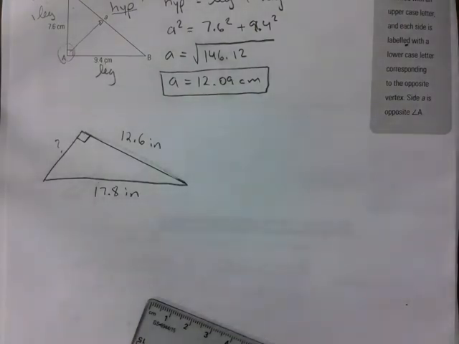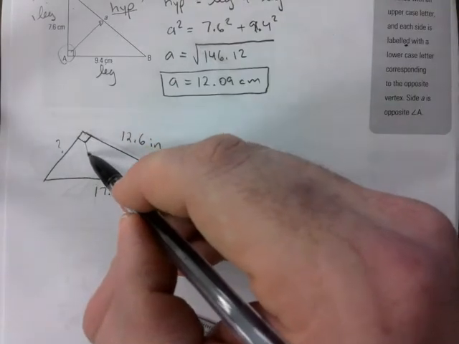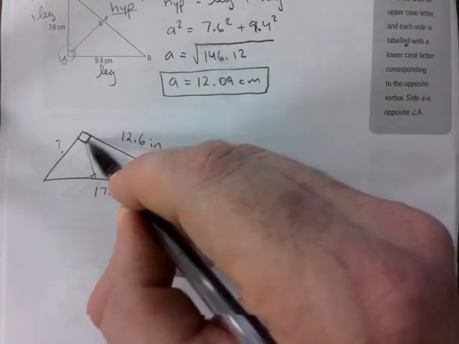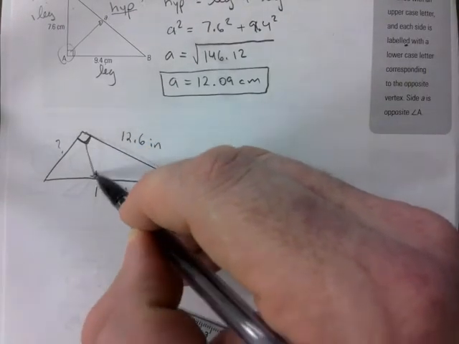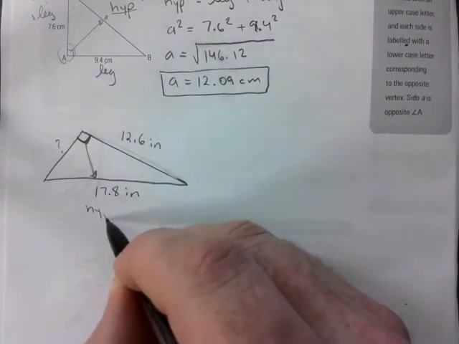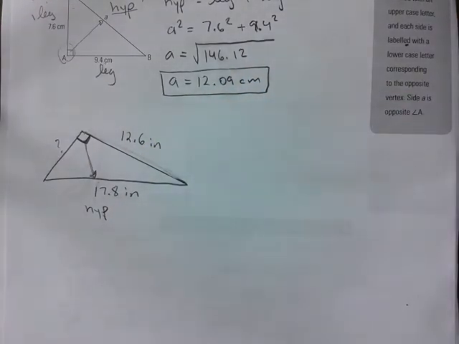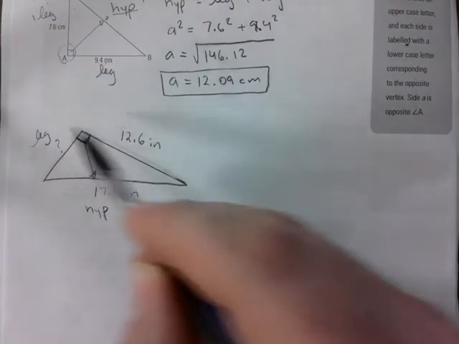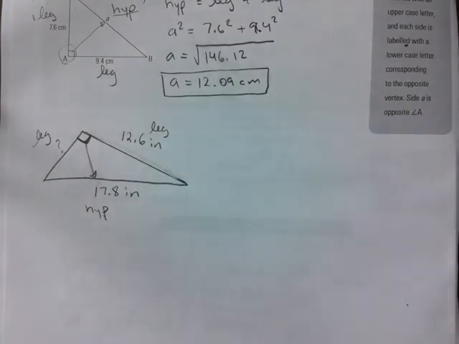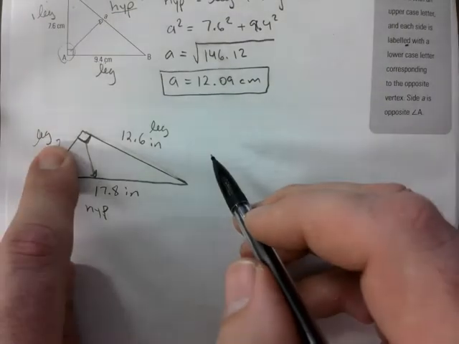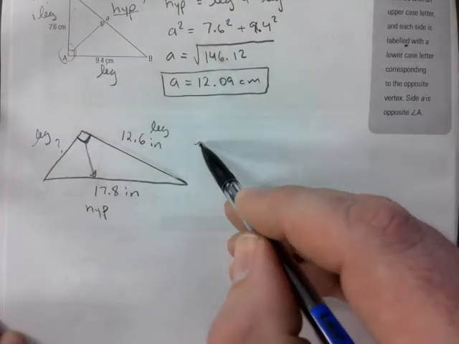Okay, so pay attention. I find the hypotenuse. I start with the 90. I go across. This is my hypotenuse. No problem. That means that this is a leg and this is the other leg. So this is the scenario where you have an unknown leg. So you have to start like this.